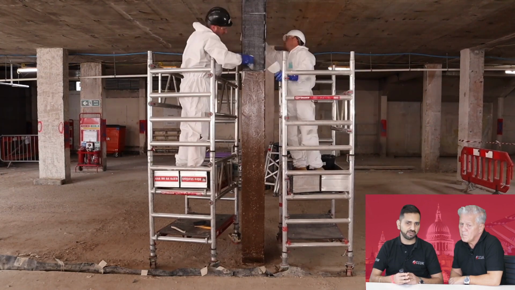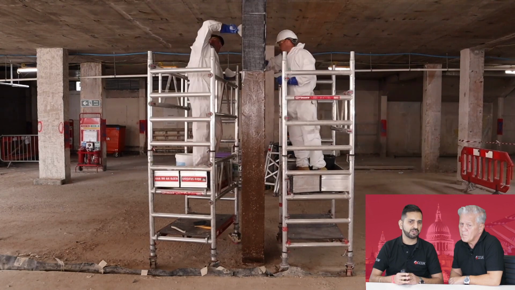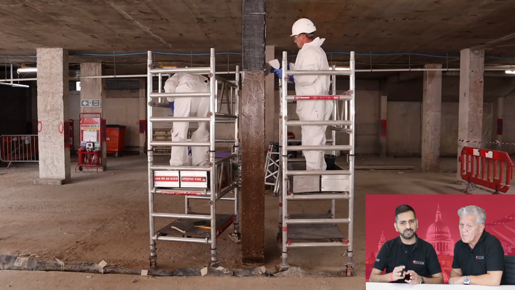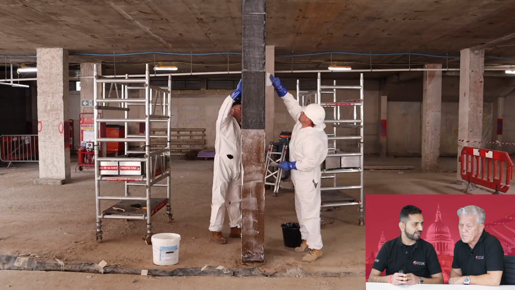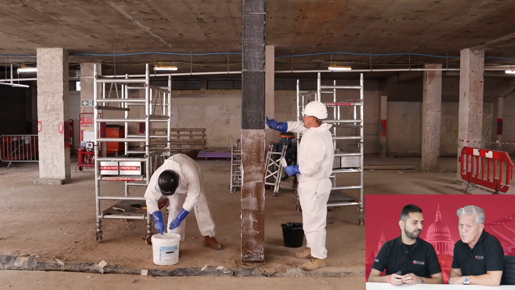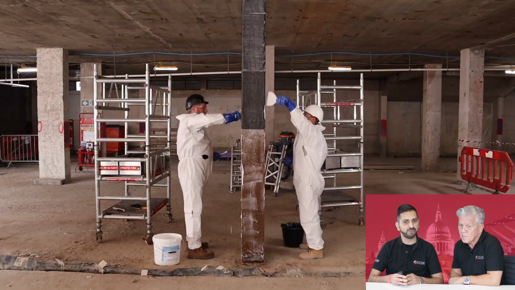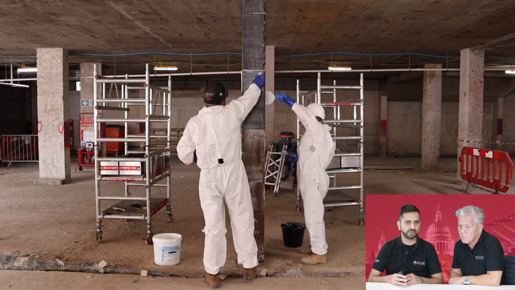Then you have to wait for it to initially set, which in ambient condition is usually 4 to 6 hours. So it will be touch dry in 4 to 6 hours. So you can come back next day and apply further layers, and it will be 100% cured in 3 days' time, or in 72 hours, which means you can reload your structure back to its new capacity in 3 days' time.